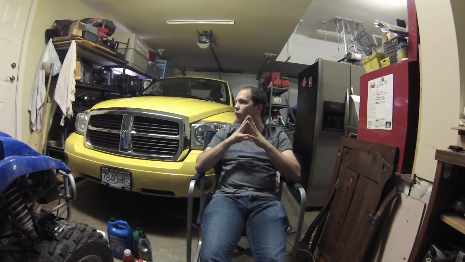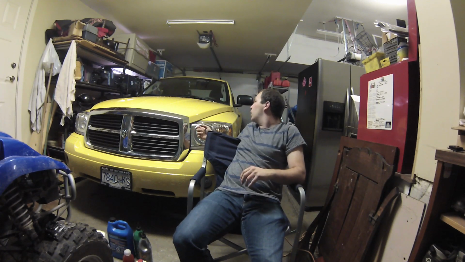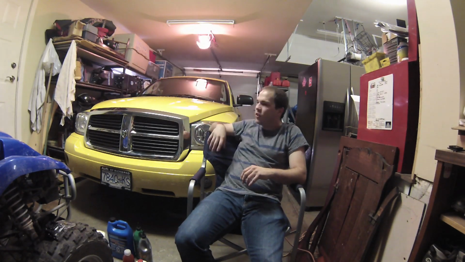Also, another thing is clear plastic headlights. Add a layer of wax to these too, because that prevents the lenses from yellowing and looking all gross. That's about all I can think of.